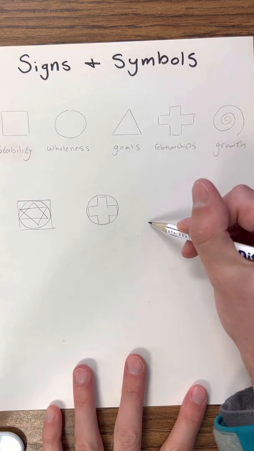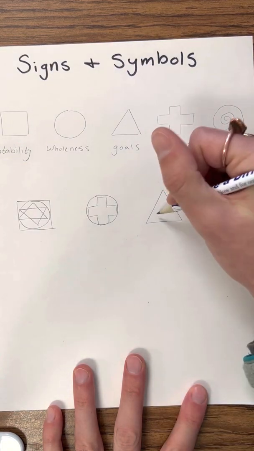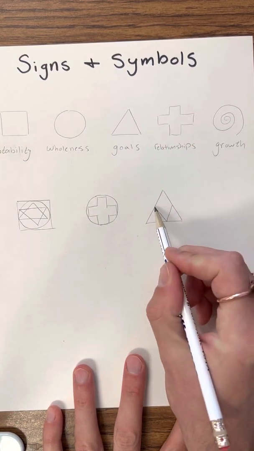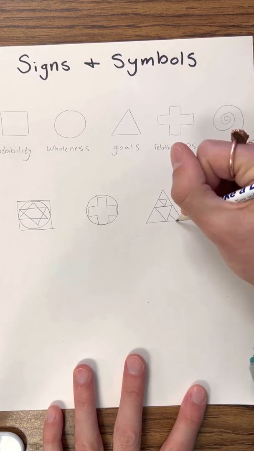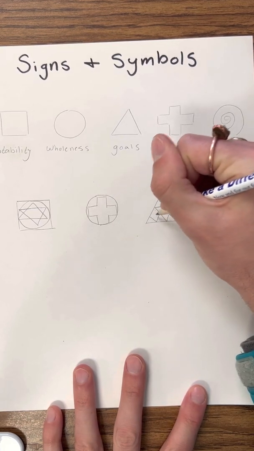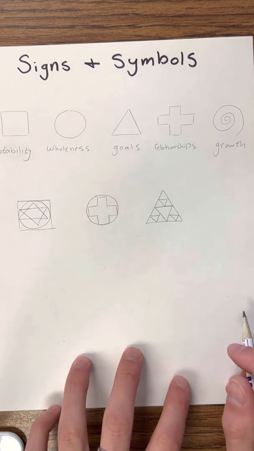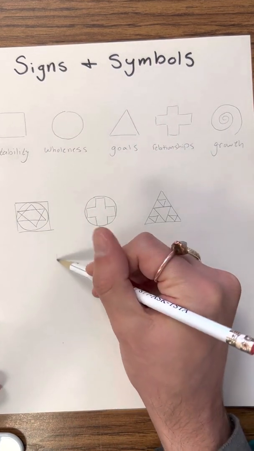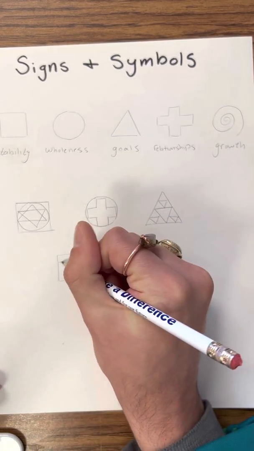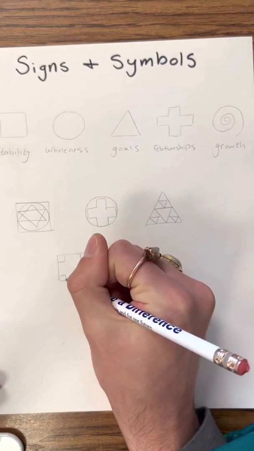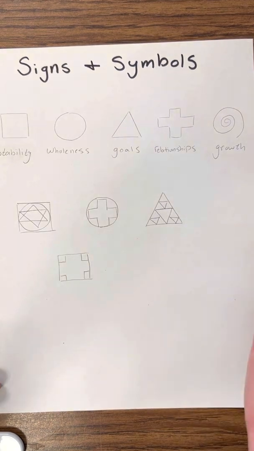Another symbol we could do could be one triangle with more triangles that are upside down, represented on the inside. Another example we can try are several squares inside a large square, and we've also created a cross unintentionally.